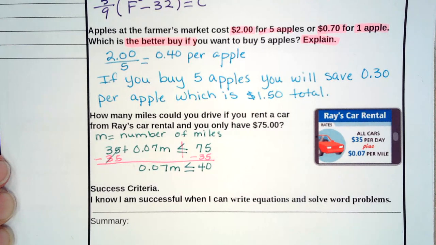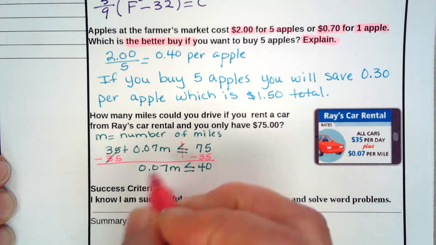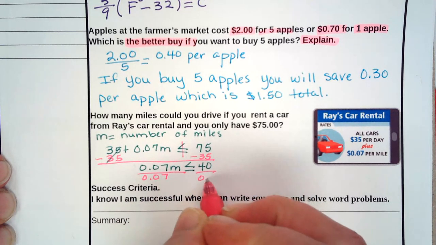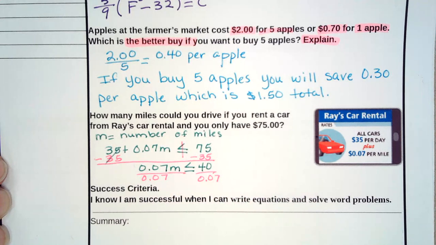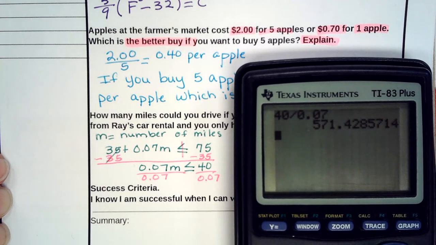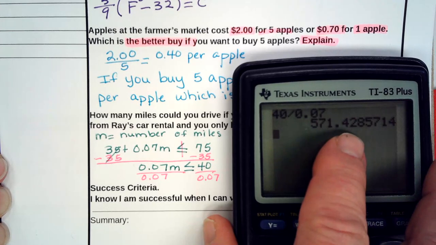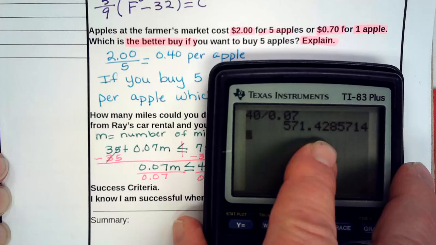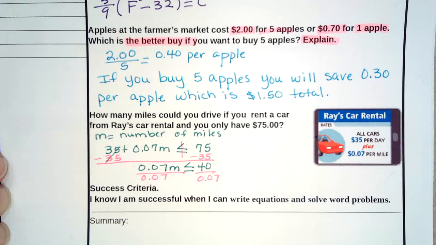What's my last step? Divide by 0.07. Again, I will use a calculator for this because it's easier. 40 divided by 0.07. And I end up with 571 miles and 0.42. So, can I go to 572 miles? No. I have to round down.